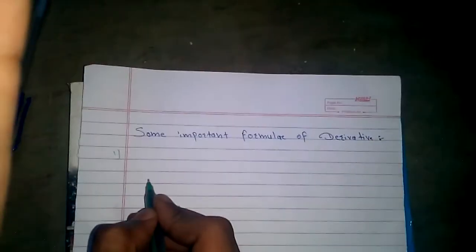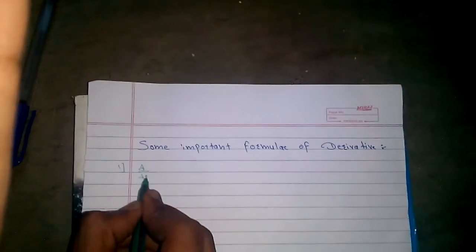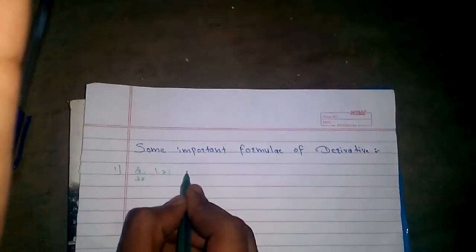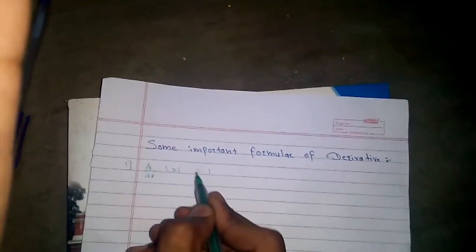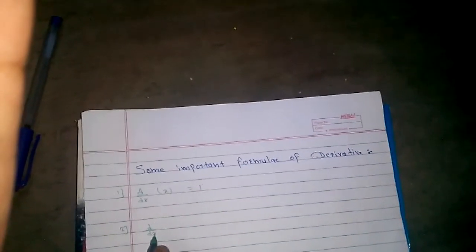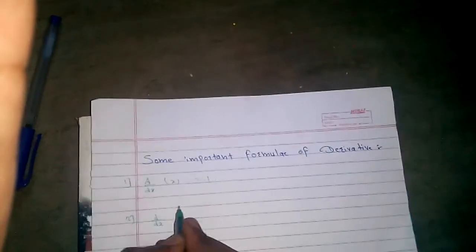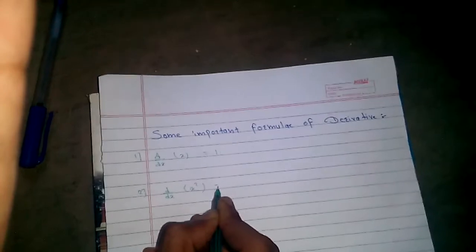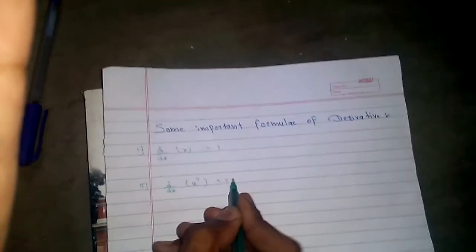Now the first formula: the derivative of x is equal to 1. The second formula: the derivative of x square is 2x.